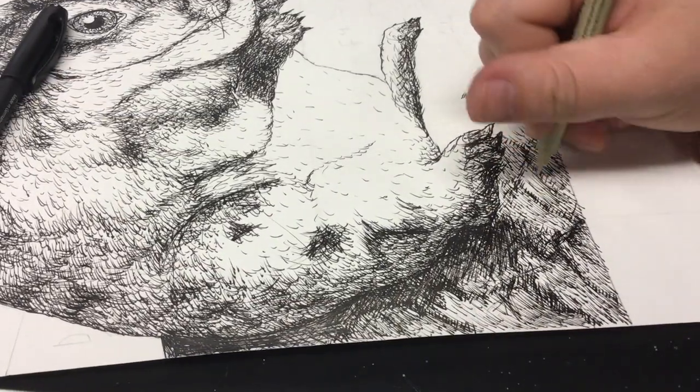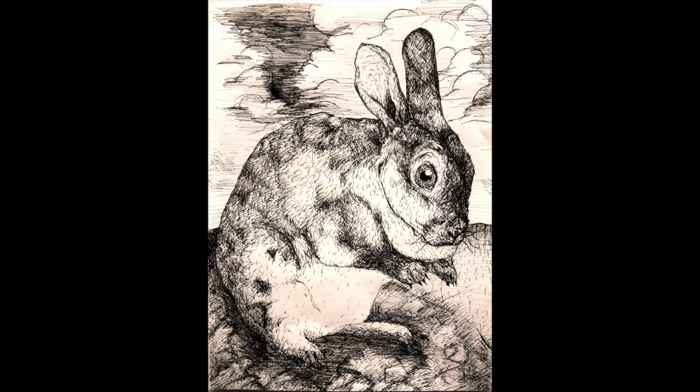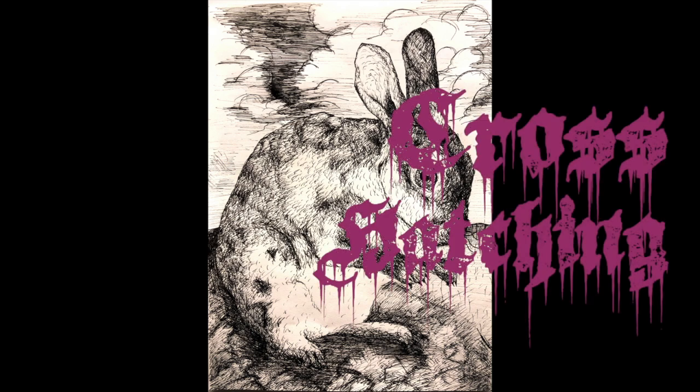Now make sure you just erase all your pencil lines when you're done, and out pops some money. Or whatever it is that you're working on. It could be a tiger, it could be a bear. I don't think there are any other bunnies.